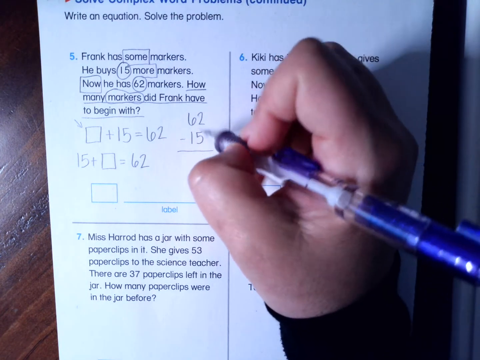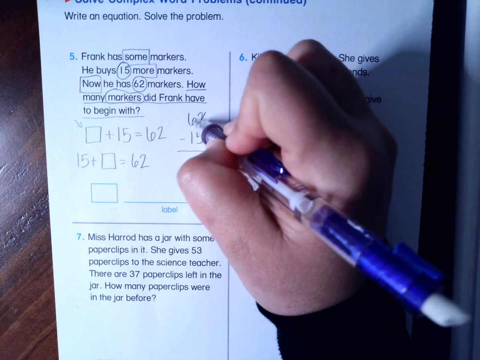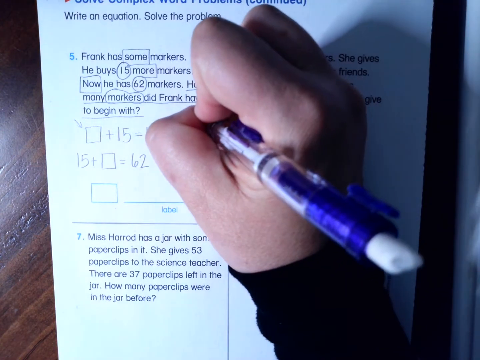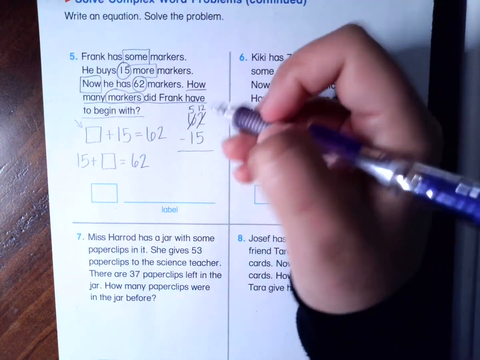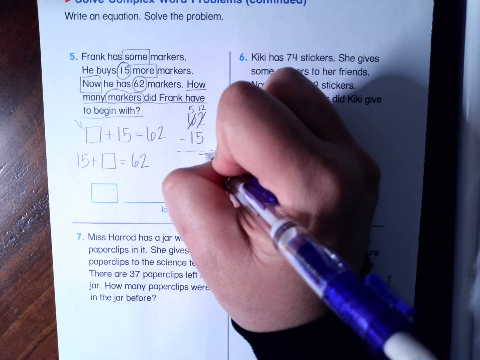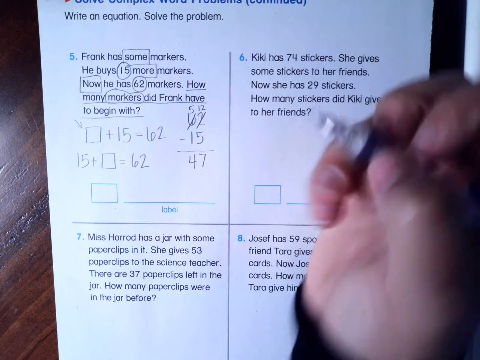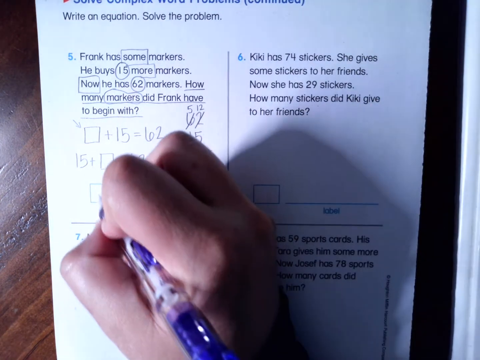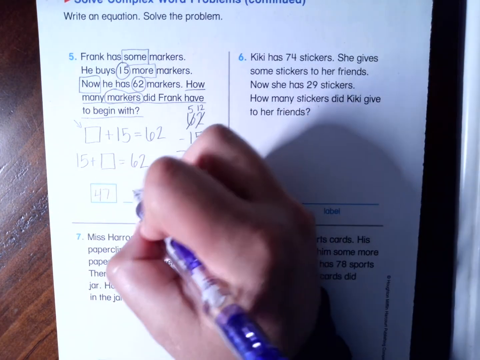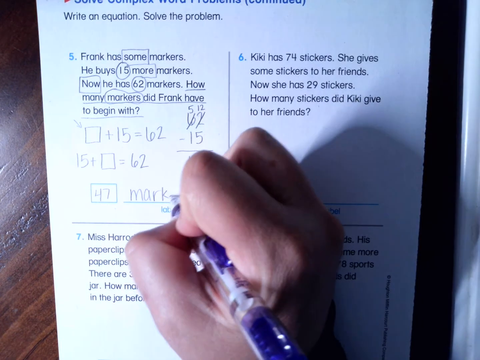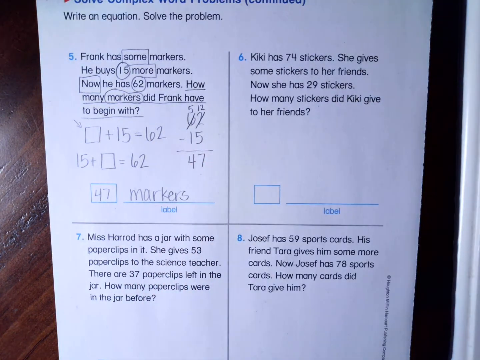All right, let's see how you did. So 2 minus 5, I can't do it. Go next door, cross off the 6, change it to a 5, and bring back 10. 12 minus 5 is 7, and 5 minus 1 is 4. So Frank started with 47 markers.